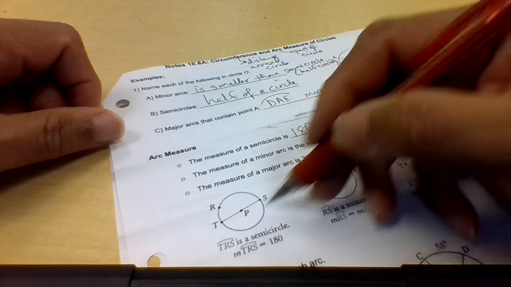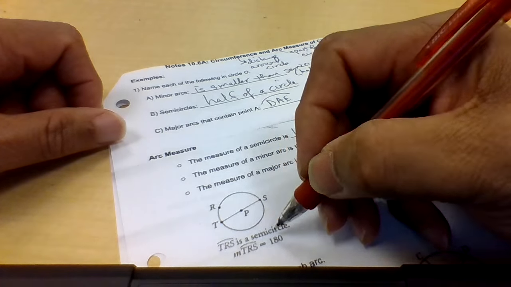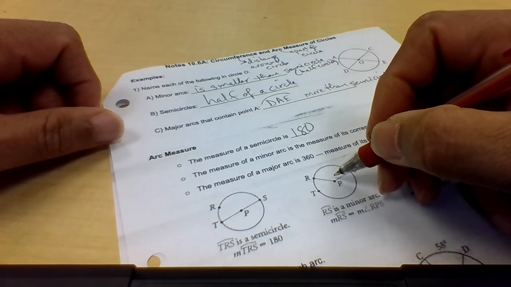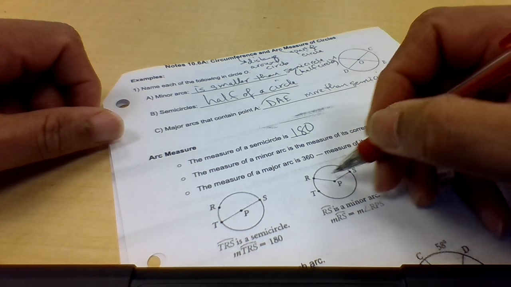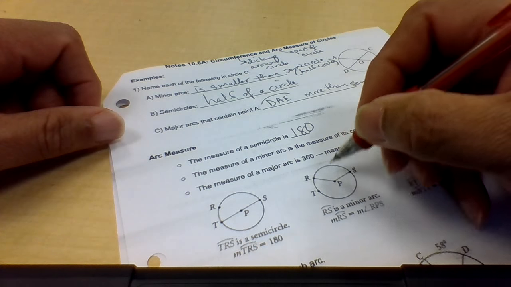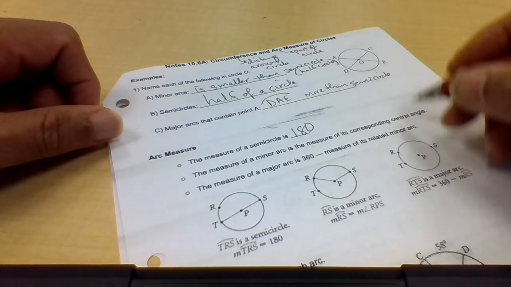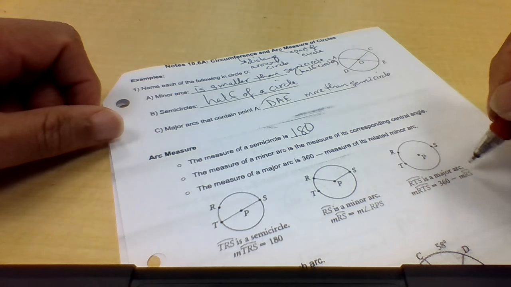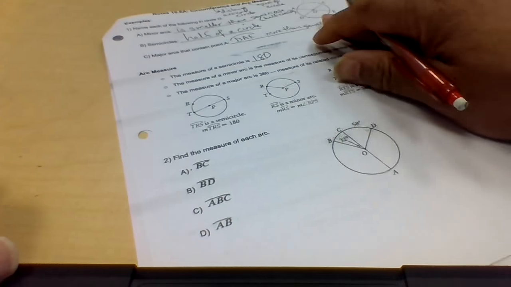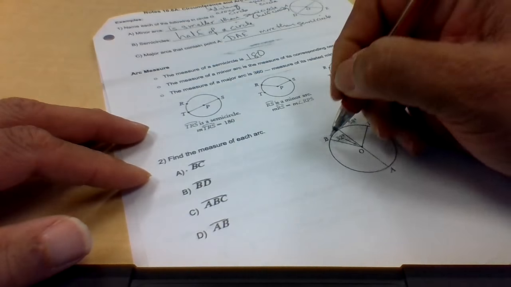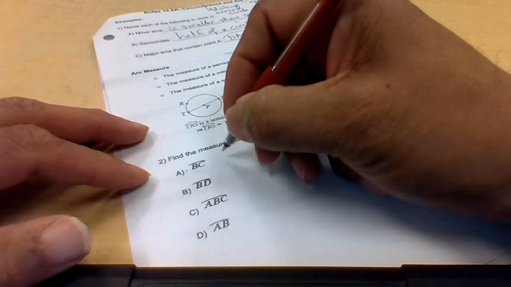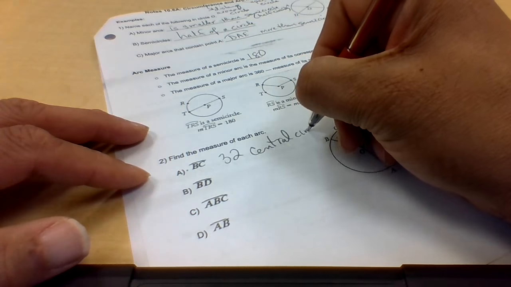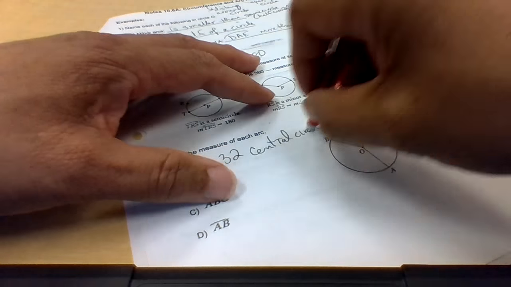So here's three different types. You have a semicircle, TRS, which equals 180. You have a minor arc, which is less than 180. So in this case, arc RS. And then here you have a major arc, which is more than 180. So in this problem, arc BC, because this is a central angle, is going to be 32 degrees.